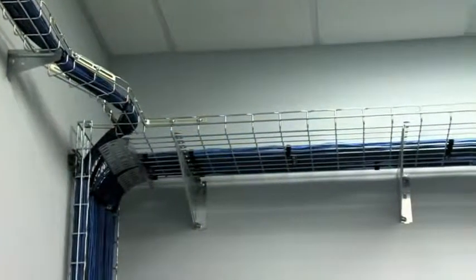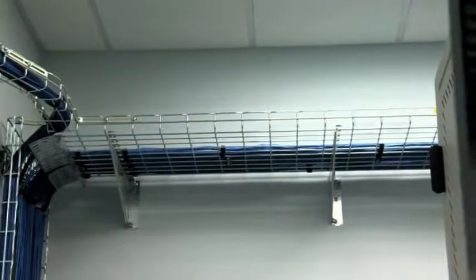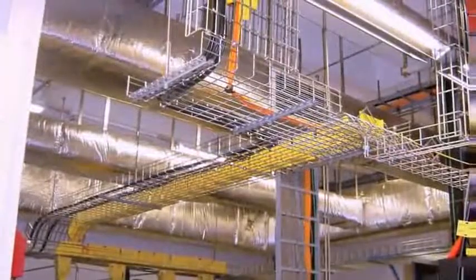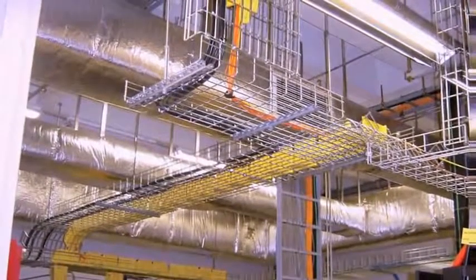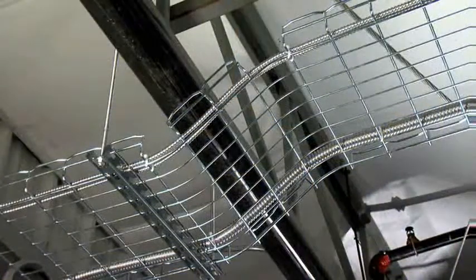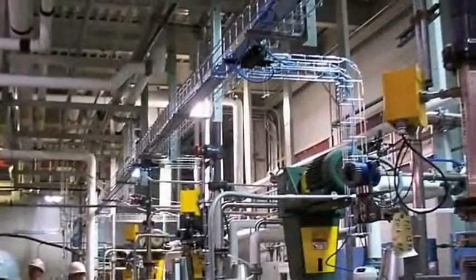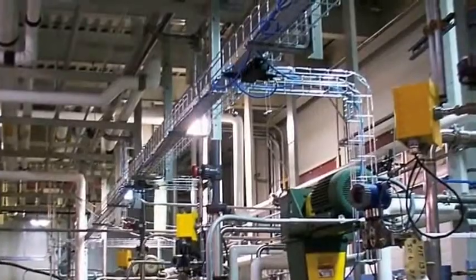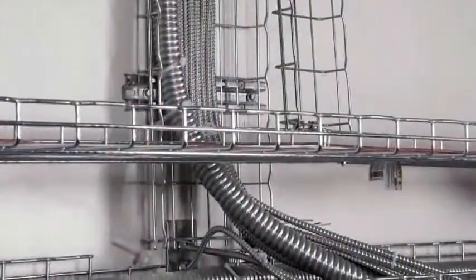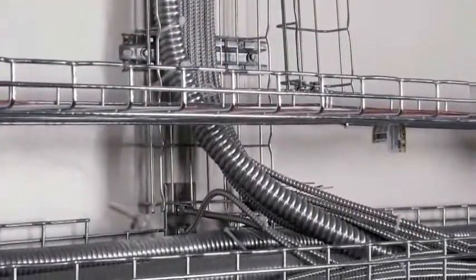Because Cablofil Tray is easily adaptable, the installer can make field modifications to adjust for unplanned changes that occur during construction. These modifications are created with standard straight sections of tray that are formed on the job site. It is this adaptability that makes designing and specifying the Cablofil cable management system quick and easy.